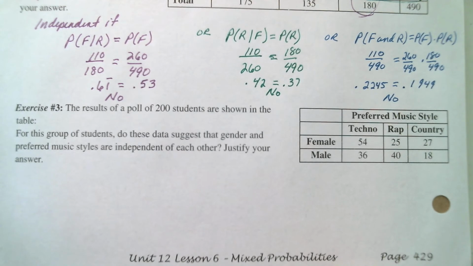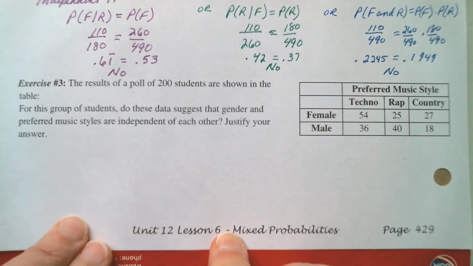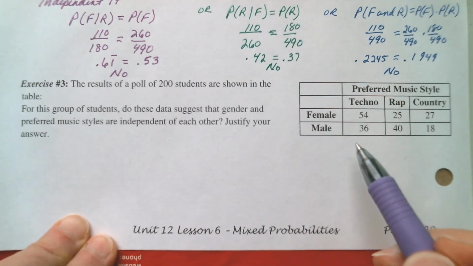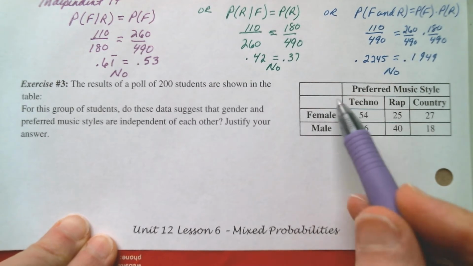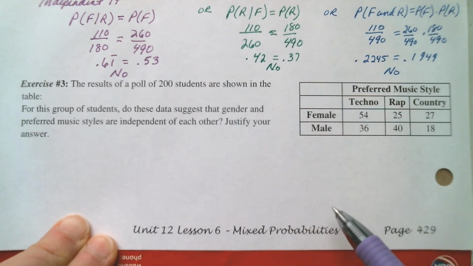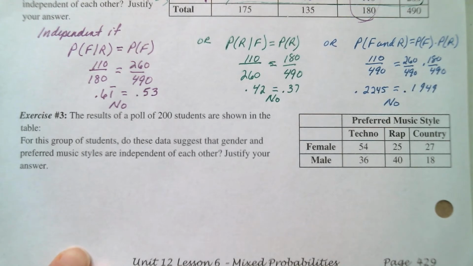Okay, so exercise number 3. The results of a poll of 200 students are shown in the table for this group of students. Do these data suggest that gender and preferred music styles are independent of each other? Justify your answer. All right, so we have female, male, techno, rap, and country. We have more than 3 that we can actually work with.